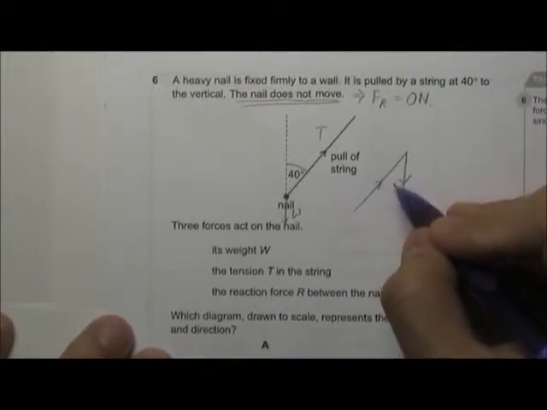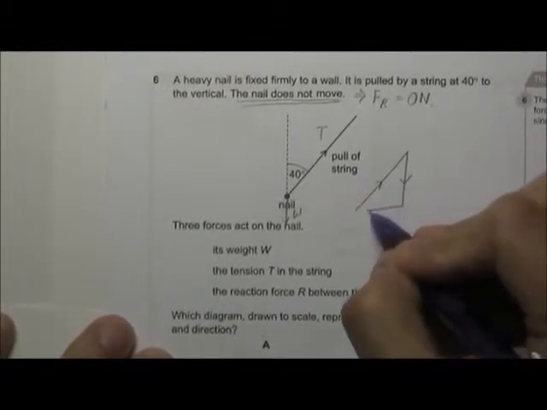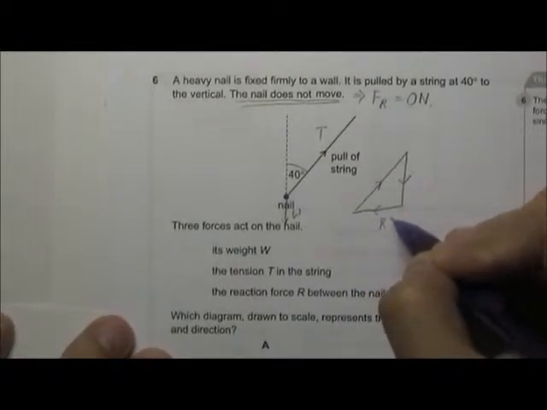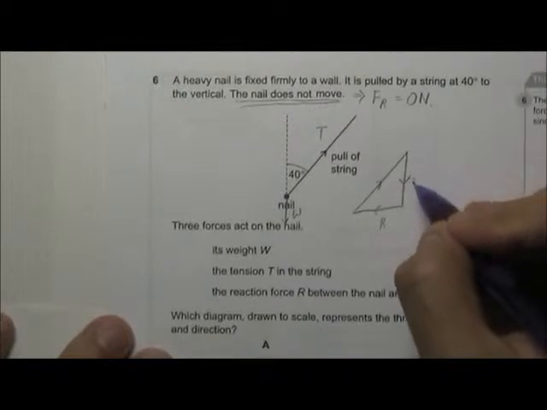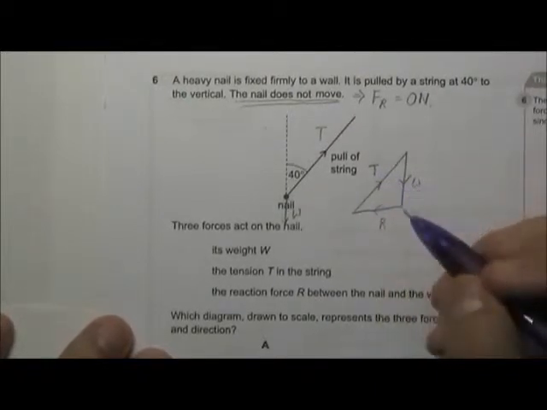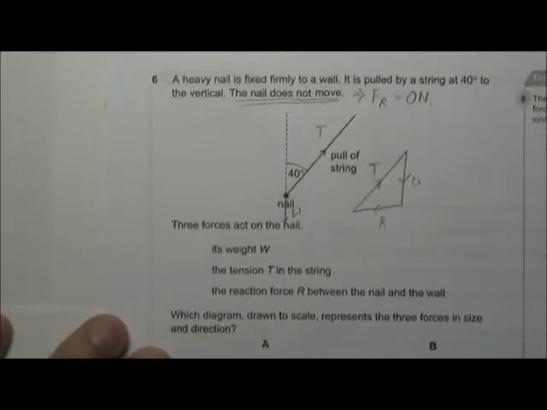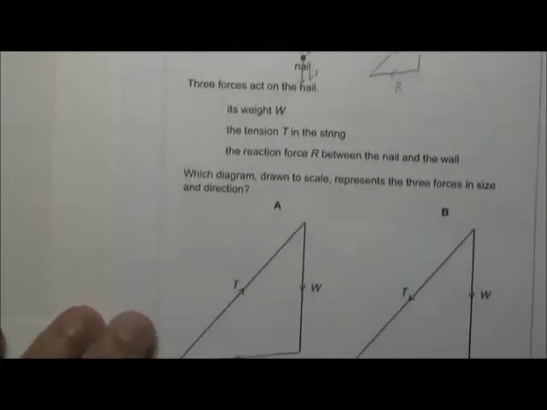So with this, we can conclude that the resultant force should be this direction in order for the resultant force to be 0. And this is the weight, this is the tension. And look at the options that we have. The answer should be A.